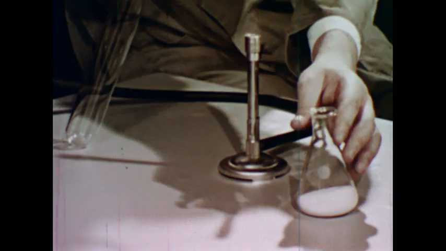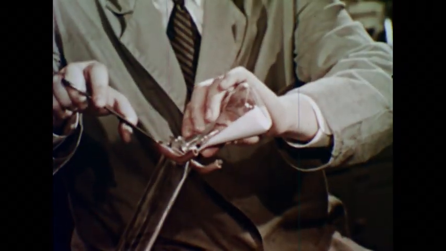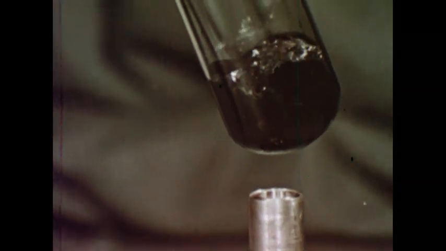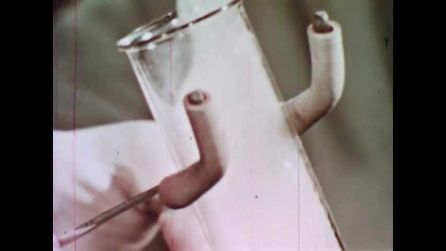But most materials are made of more than 1 kind of atom. We find that ordinary table sugar, when heated, will separate into other materials. The white sugar turns black and gives off a vapor. You can see this vapor condensing at the top of the tube.